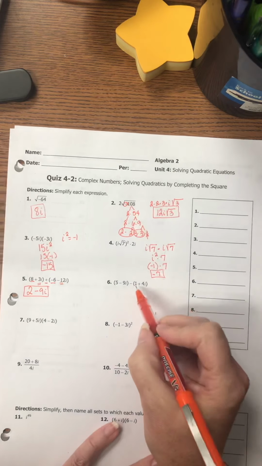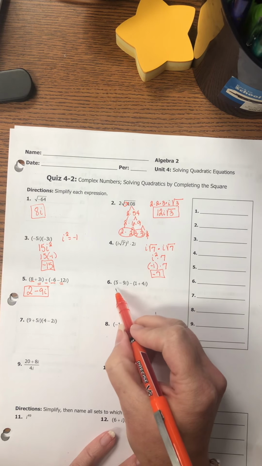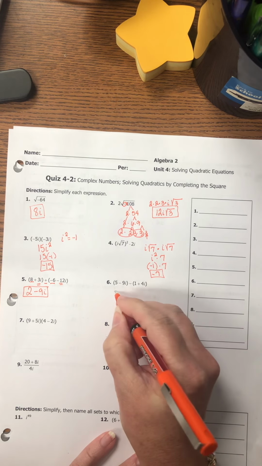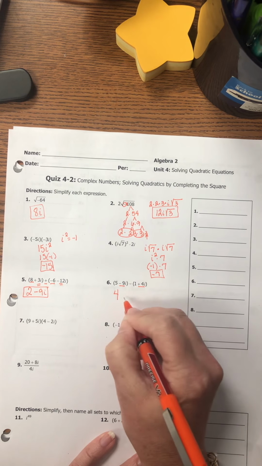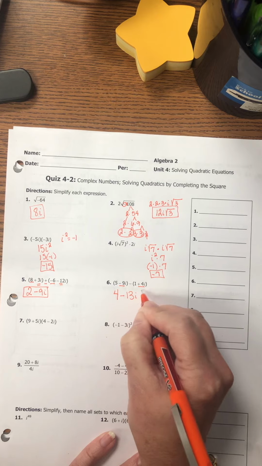On number 6, we're subtracting, so subtract your real numbers. 5 minus 1 is 4. Negative 9 minus 4 is negative 13i.